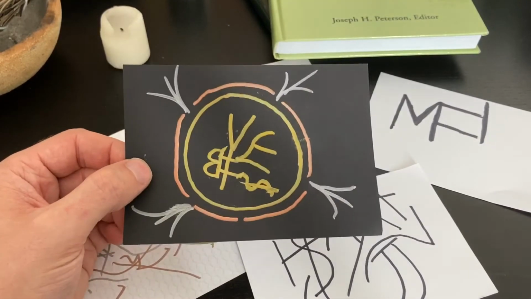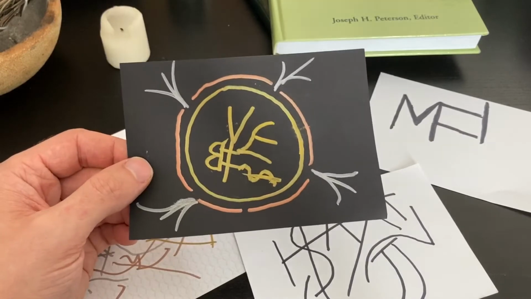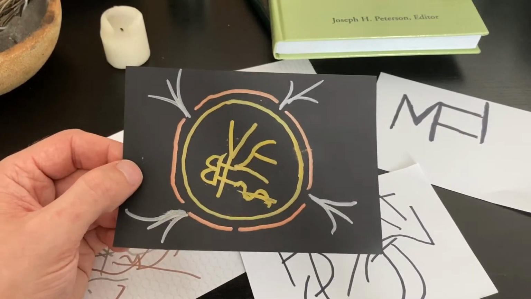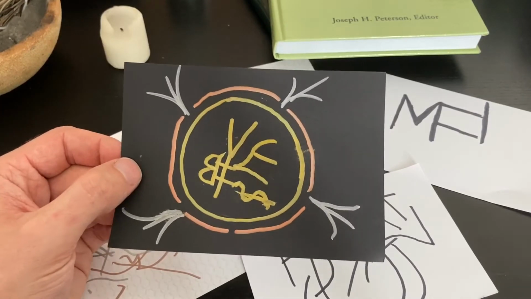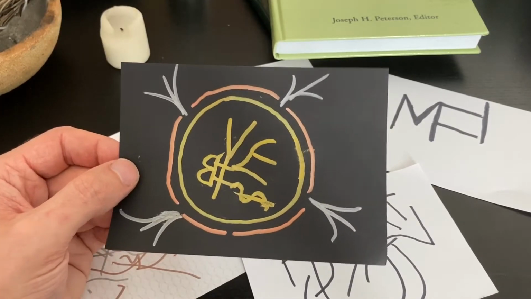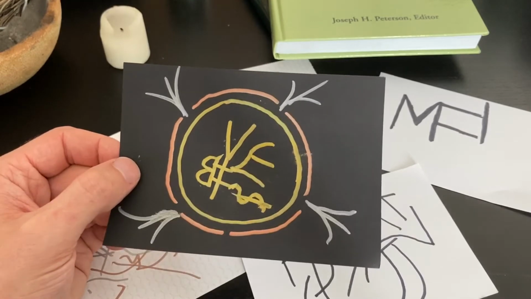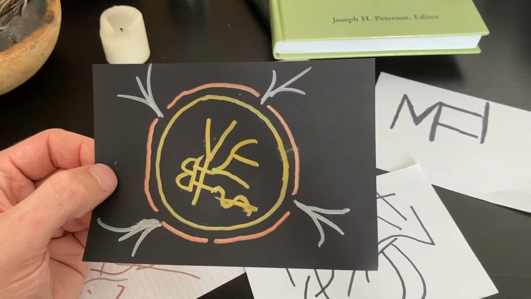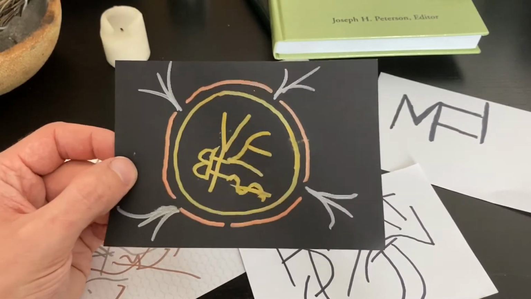What I would say is the classical, or probably most common way of using sigils like this, is for you to go into some kind of trance-like state, whether it's an alpha brain state. You want to feed this sigil energy.